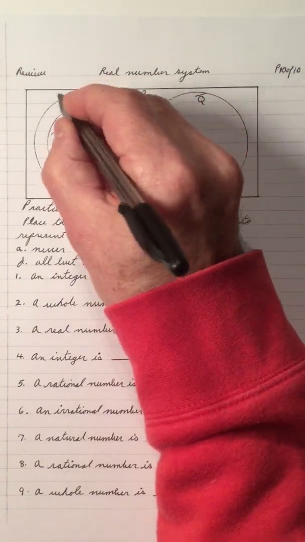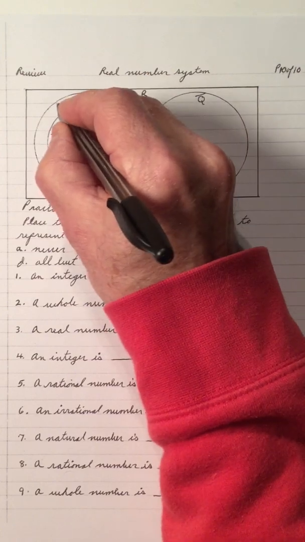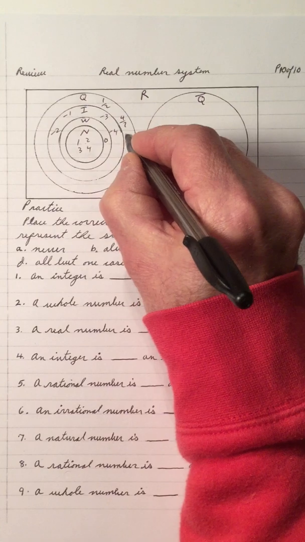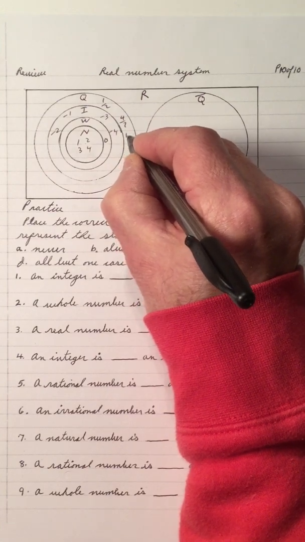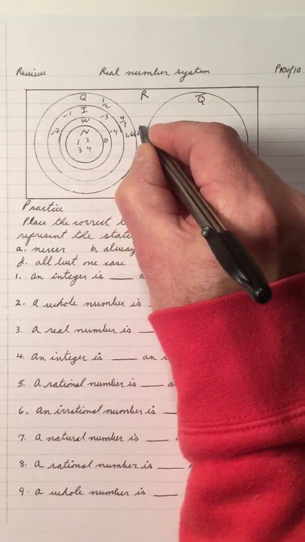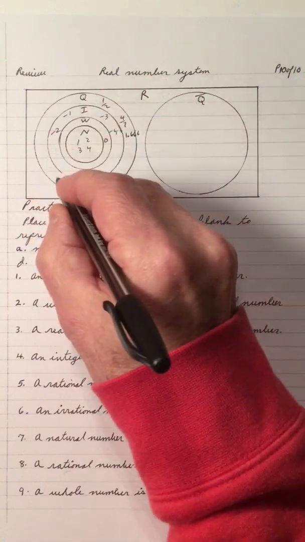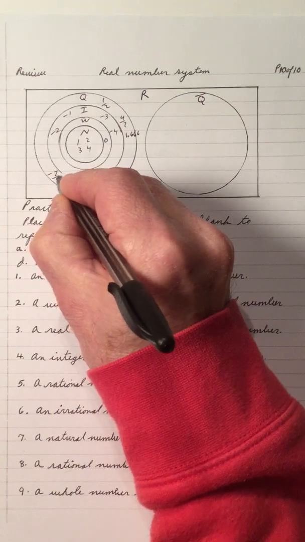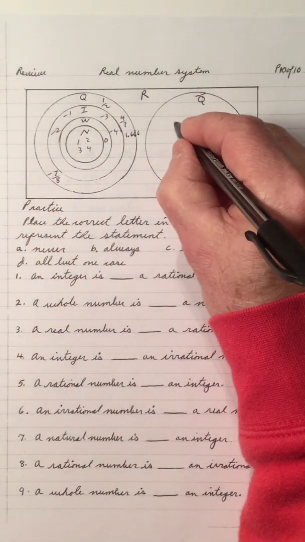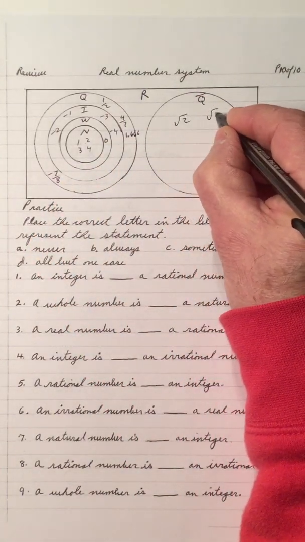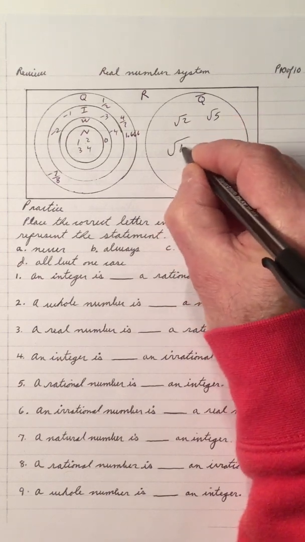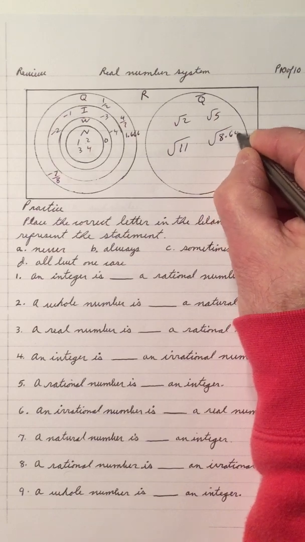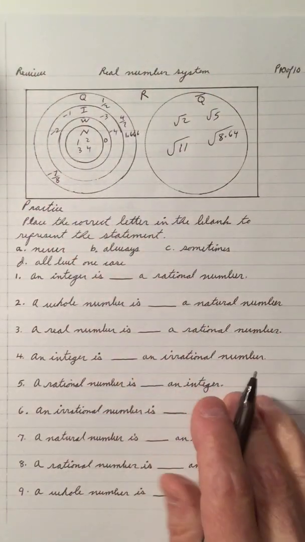The rational numbers are fractions or repeating decimals, so 1/2, 4/7, 1.666, or you can have a negative 7/8, etc., etc. Irrationals are square roots that can't be simplified. Now square root of 111, square root of 8.64, etc. And the real numbers make all of them.